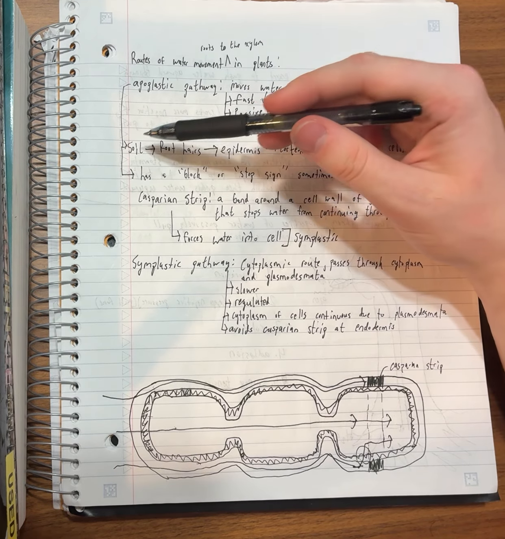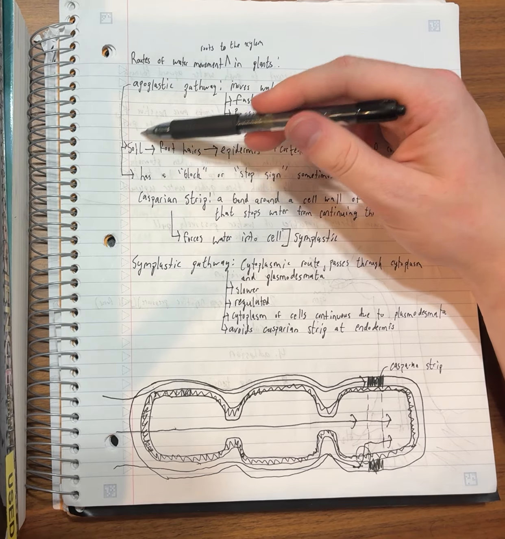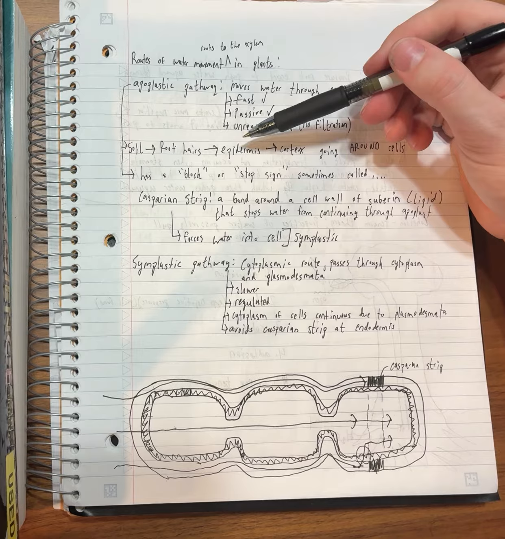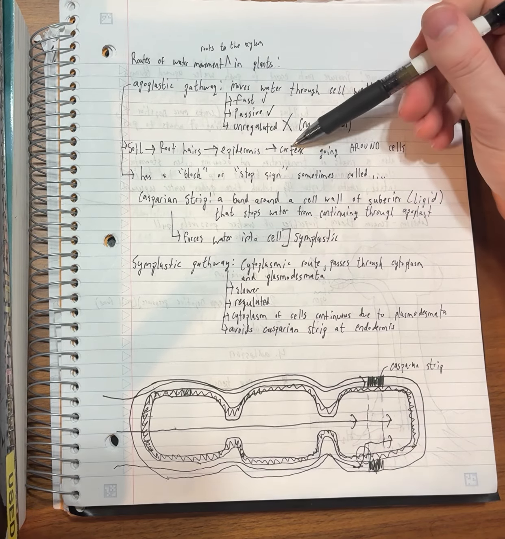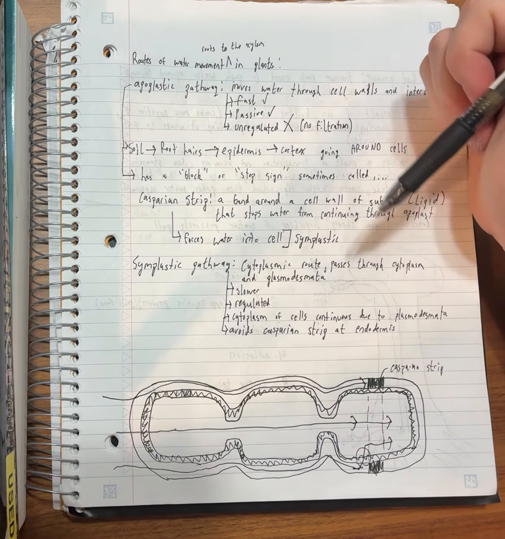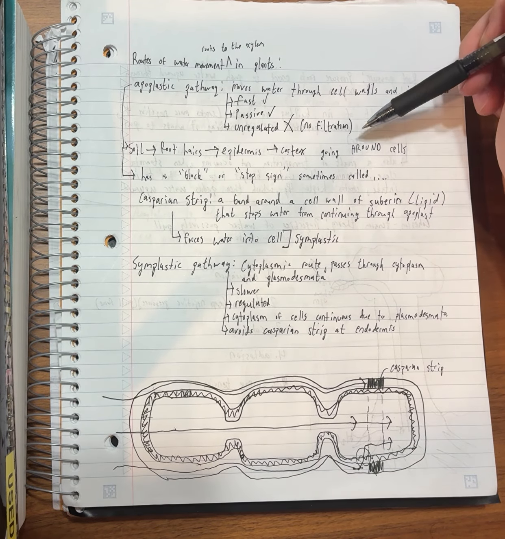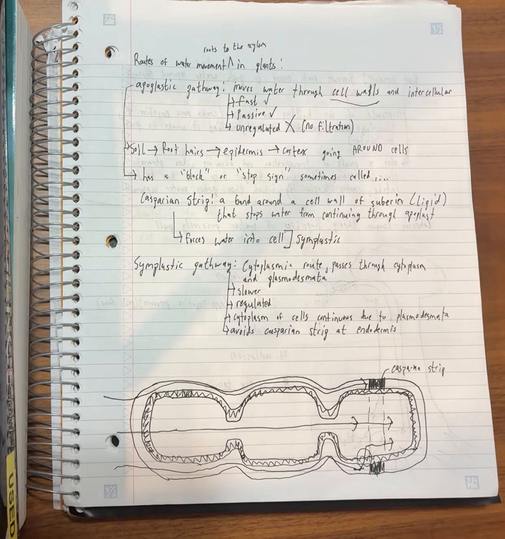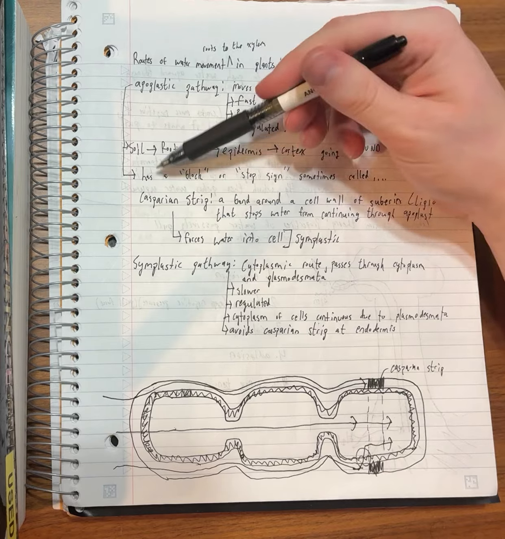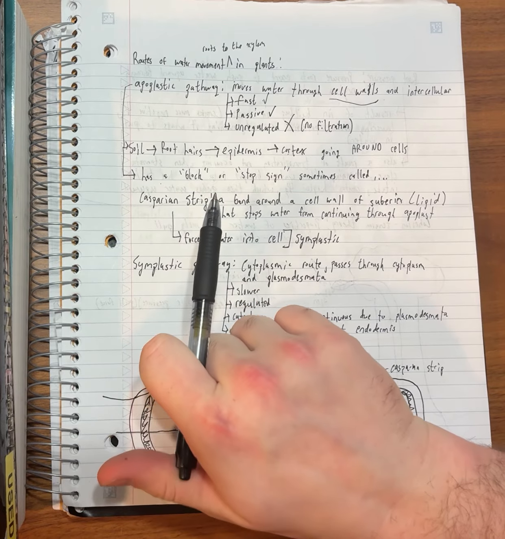So this route starts in the soil, and then water will be absorbed by the root hairs, and then it will go to the epidermis, and then it will go to the cortex, which, remember, the cortex is where our vascular tissue is, and it's going to get there by going around cells by using the cell walls. But this apoplastic pathway is going to have a blocker or a stop sign that is called the Casparian strip.